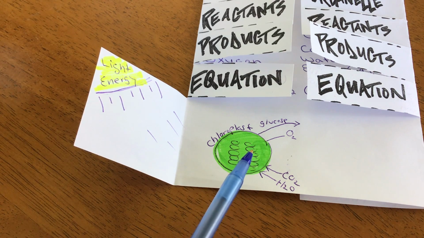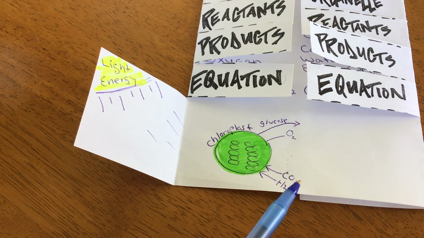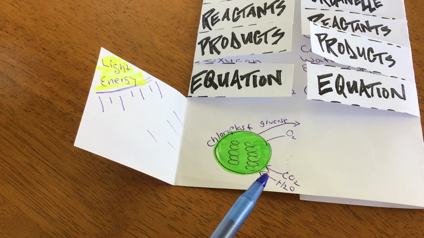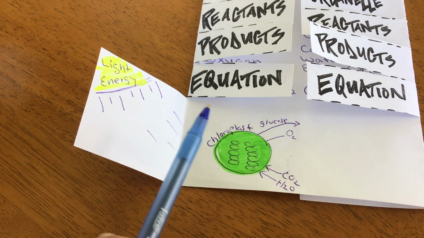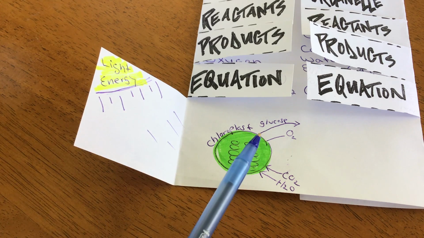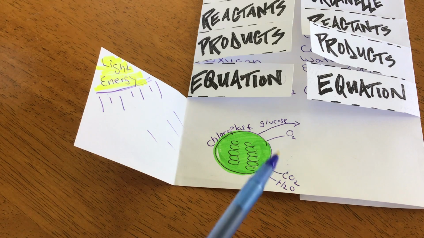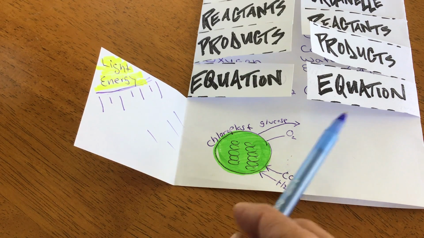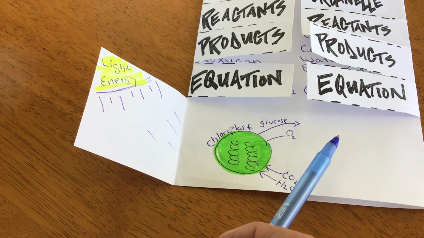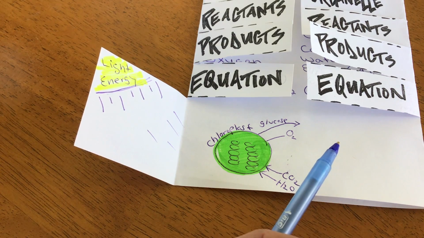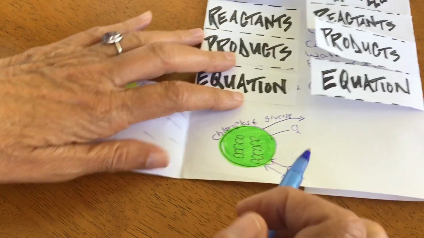So we've got the chloroplast, which is going to be found in autotrophs. That chloroplast takes in the reactants, carbon dioxide and water. And in the presence of sunlight, it is going to produce glucose and oxygen. So what we need to do is complete the part of the diagram that's going to go underneath the cellular respiration. And what I'd like you to do is put a large cell.